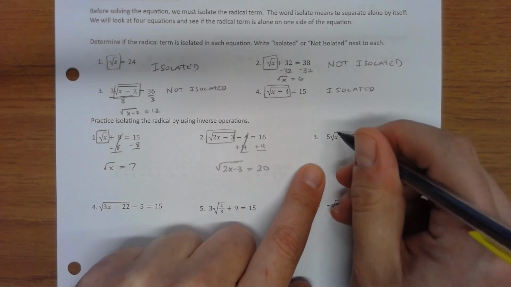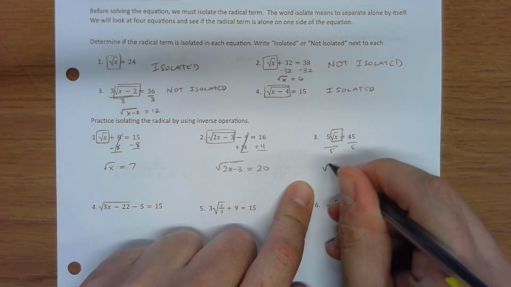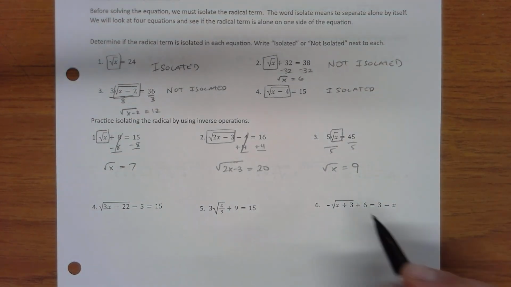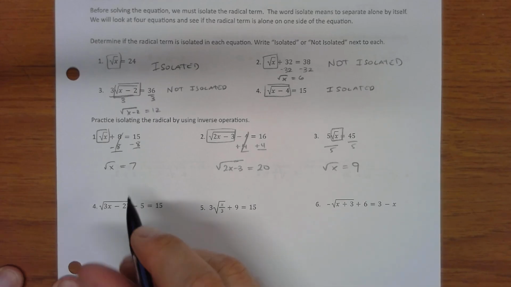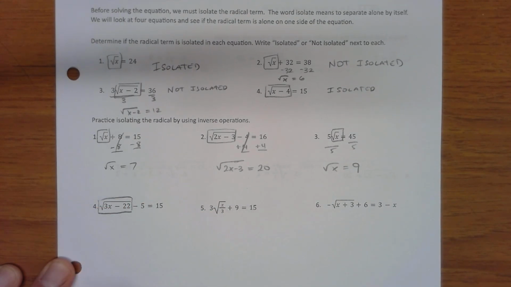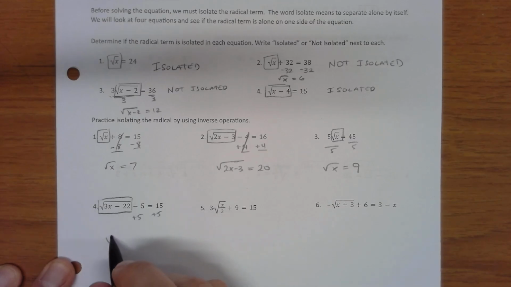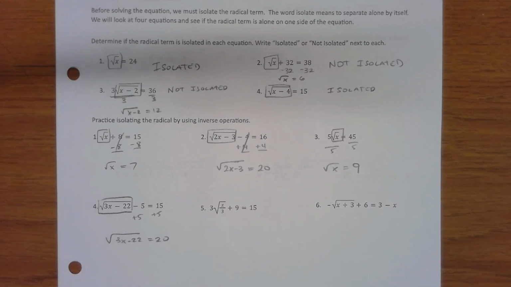The 5 in front of this radical is multiplying, so we're going to divide both sides by 5. The square root of x equals 9. Now this radical is isolated. We don't know what the answers are. We're not going to solve these equations until our next page. The bottom section, our square root of 3x minus 22 is being subtracted by 5, so we're going to add 5. The square root of 3x minus 22 equals 20 again.